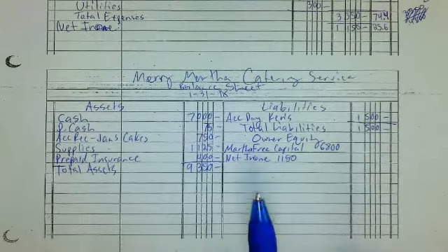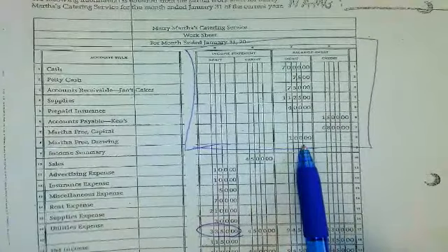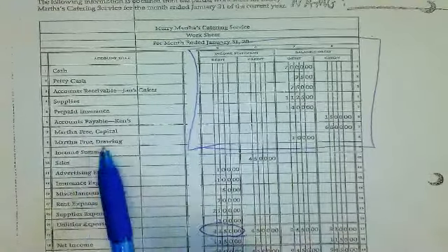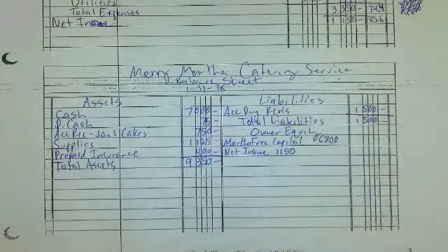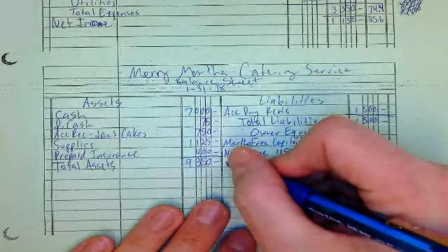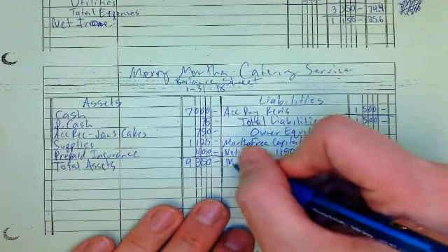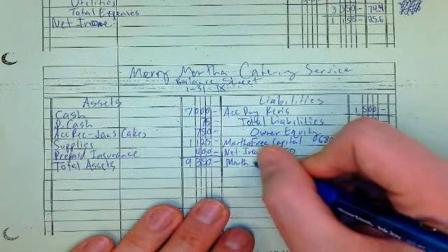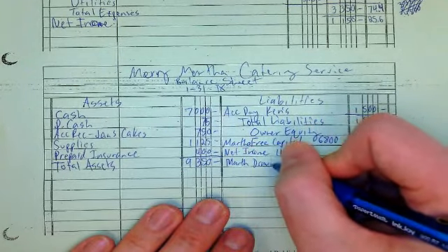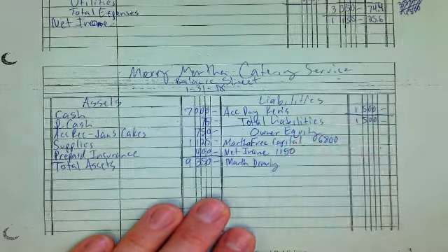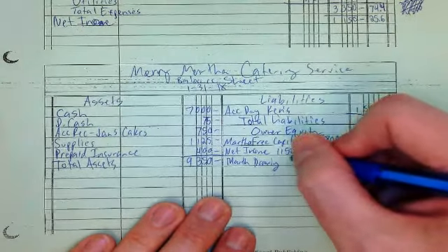And then drawing on the 8-column worksheet is $100. And if you remember, drawing is a withdrawal of money by the owner. So the owner is taking money out. Martha drawing. And you put it right underneath the net income.